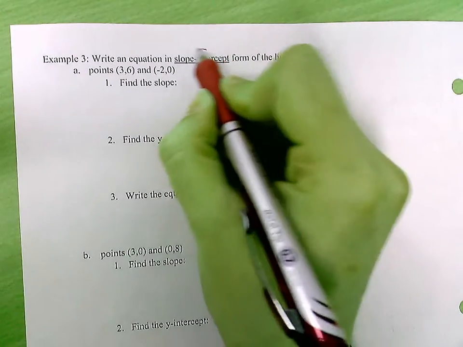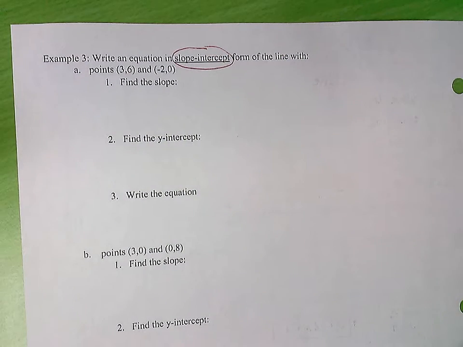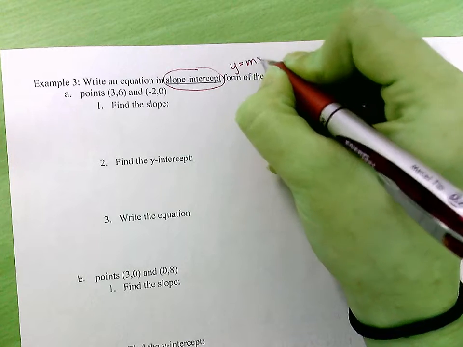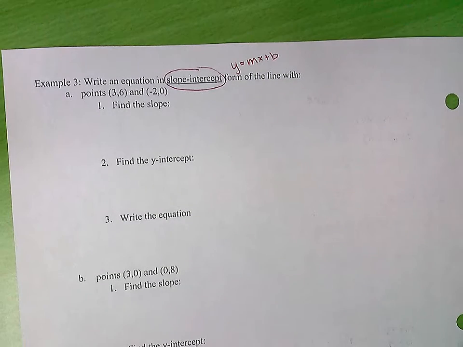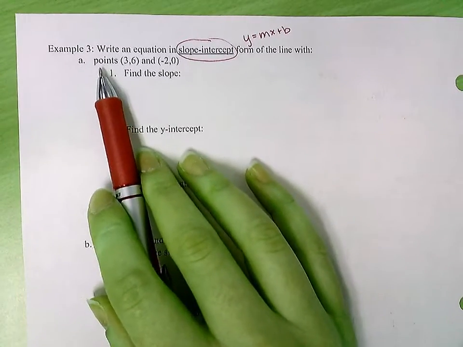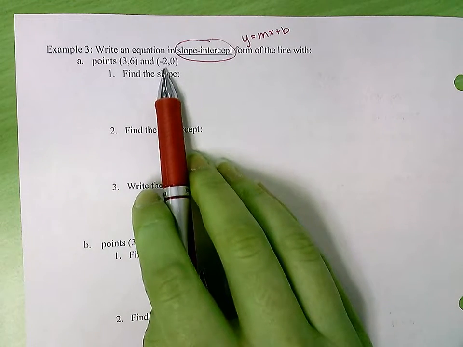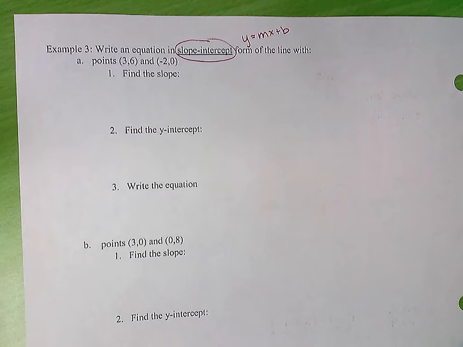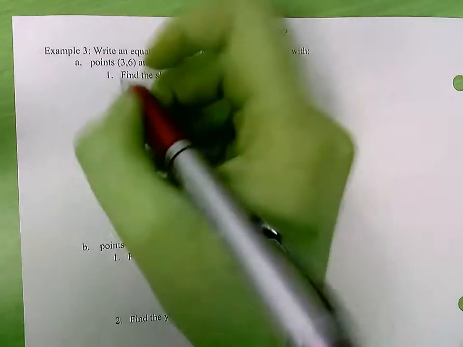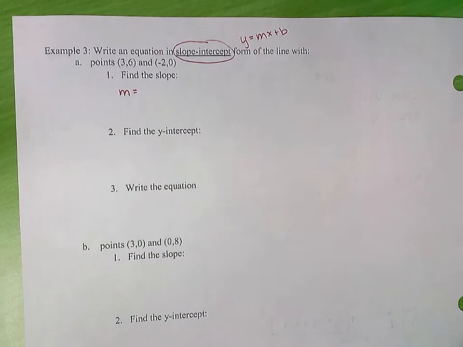for example 3, we're going back to slope intercept. Make sure you are reading your directions and deciding which equation here to use. Since we're looking at slope intercept, that's our y equals mx plus b form. Letter A here, we're given 2 points. This time you don't have the slope and you don't have the y-intercept, so that means we need to find the slope. We're going to use our slope equation.